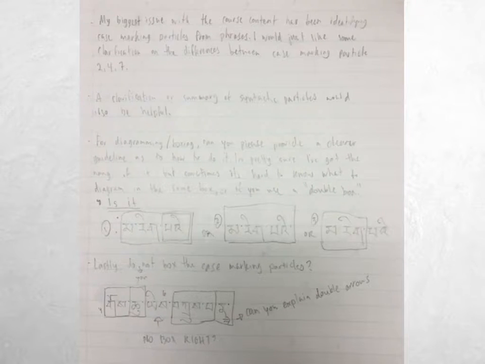Next, another person asking about the differences between 2, 4, and 7. So yes, I understand it's so difficult. Review that Appendix 5 and just keep practicing, and you'll get it over time. And in some cases, it's actually not easy to know which one it is. And even Tibetan grammarians won't be sure which of 2, 4, and 7 it is.